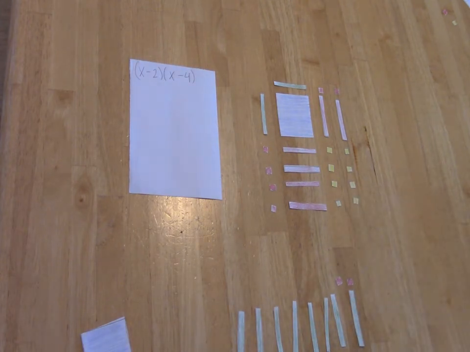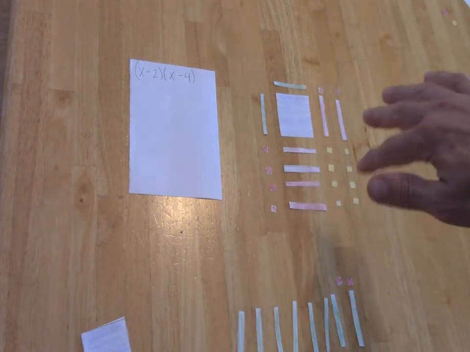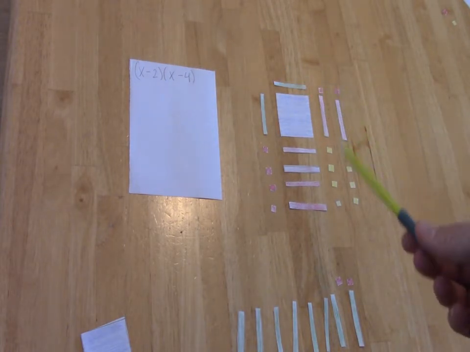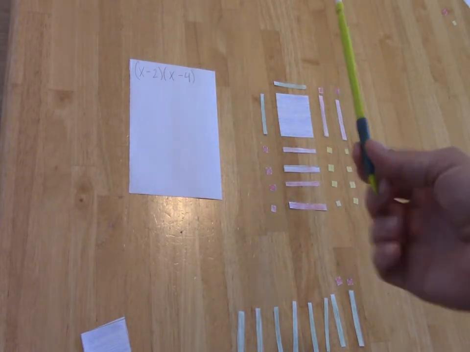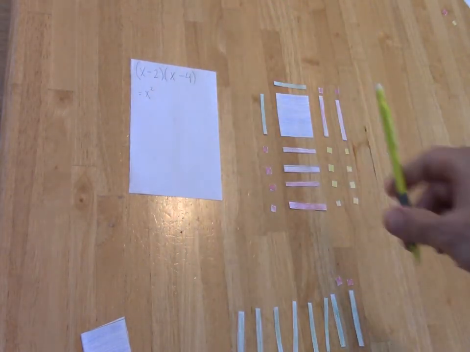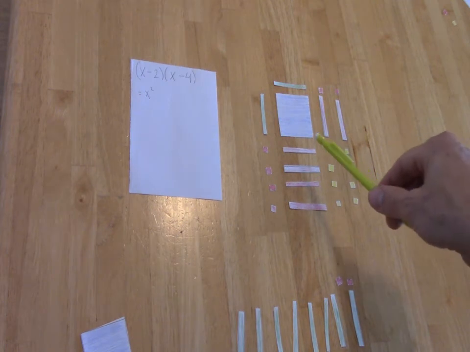So once everything's filled in down and to the right, we can now take a look at all of the pieces, add them together, and put them in symbols. So there's 1 x squared here, and the next category of pieces is x's.